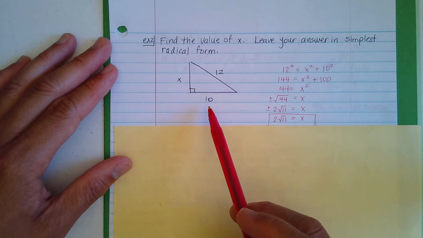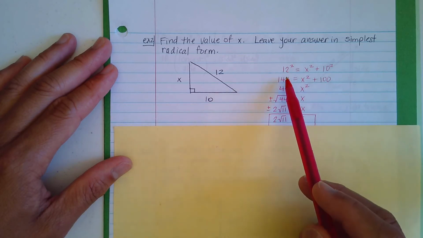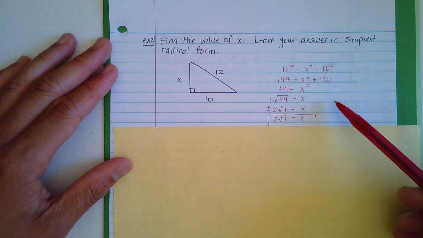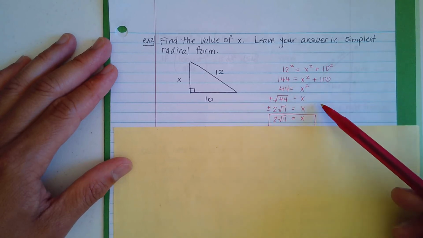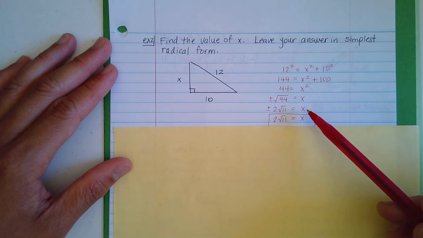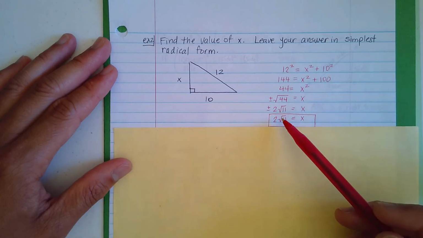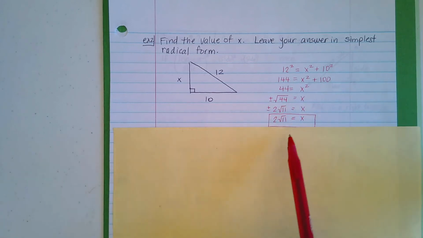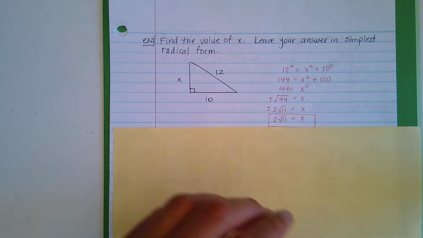So this is your hypotenuse, leg, leg. So 12 squared equals x squared plus 10 squared. Square the 12 and the 10. Simplify, subtract 100 from both sides. Now you have plus or minus the square root of 44 equals x. When you simplify that, this is what you end up having.